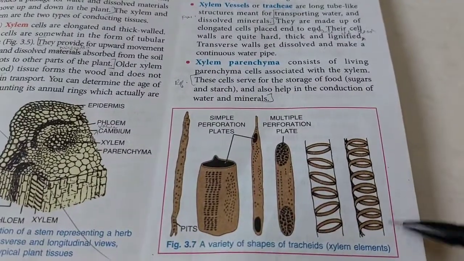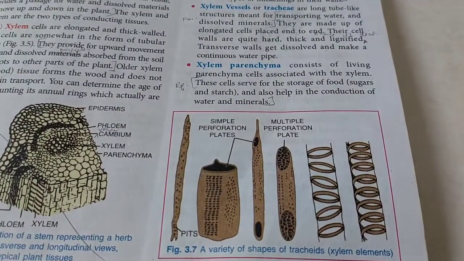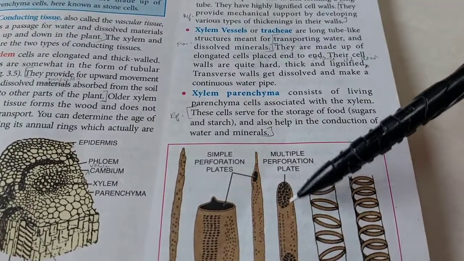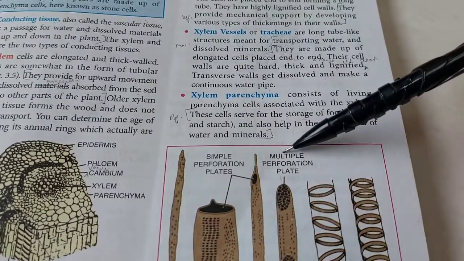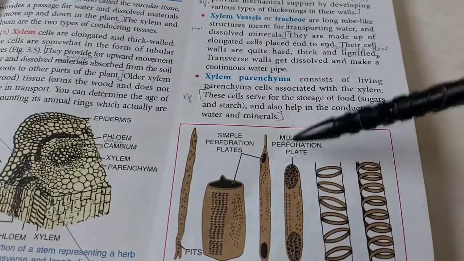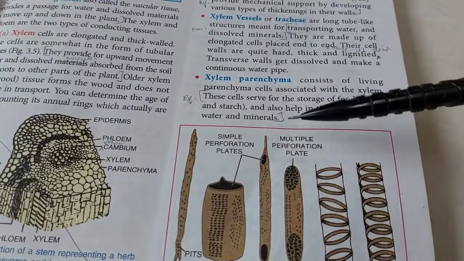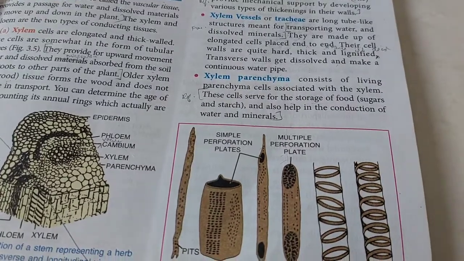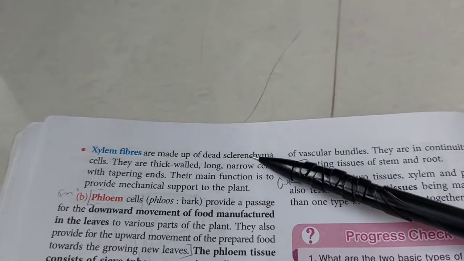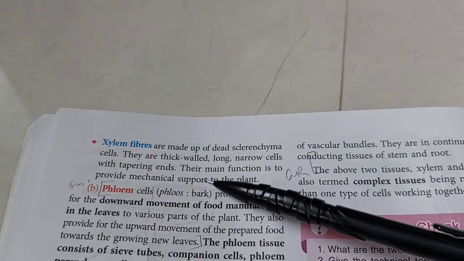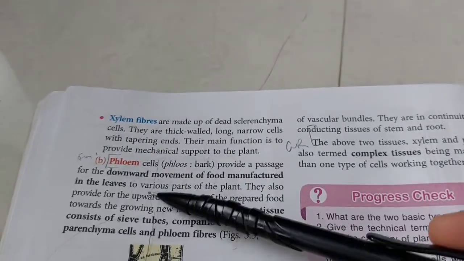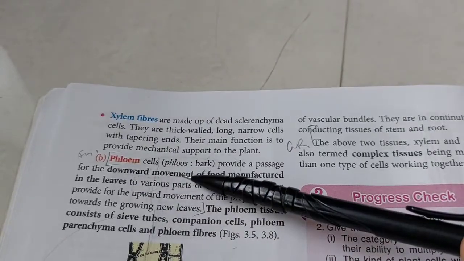These are the shapes of these cells. Notice that there are some perforations here, holes, like a sieve plate here, so that water and minerals can easily pass through it. There is no obstruction, not much obstruction from one cell to another. They join on top of each other to form a continuous tube throughout the tree, like a pipeline. Finally, we have xylem fibers, which are nothing but sclerenchyma cells along with xylem, and they provide mechanical support. They don't really help in transportation of water directly. It's dead.